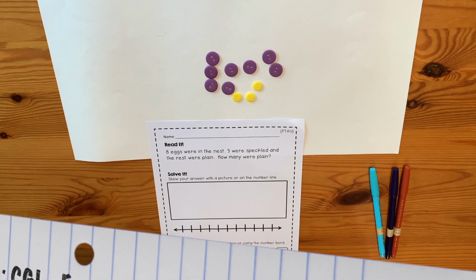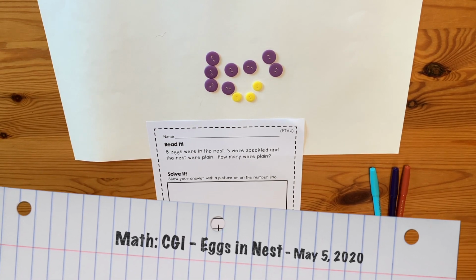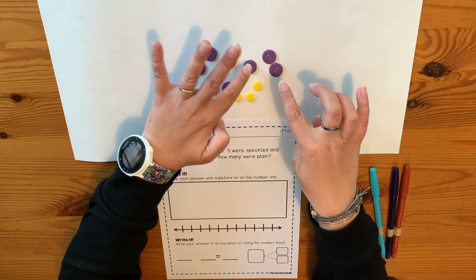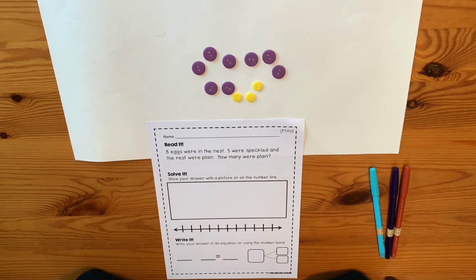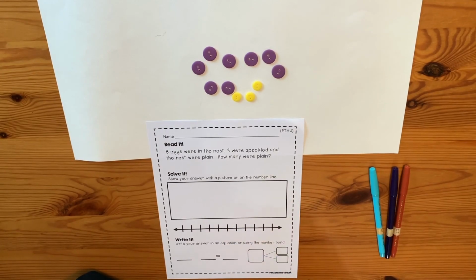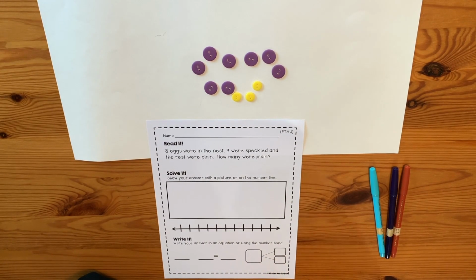All right, mathematicians, today we're going to do a math problem all about eggs, which is perfect for spring and all the birds that are laying eggs in their nests. So our story problem says 8 eggs were in the nest. 3 were speckled and the rest were plain. How many were plain? I have some buttons out here if you want to use math manipulatives to help you solve the problem. You can do that, and then there's also the place for your picture, your number line, your equation, and your number bond.